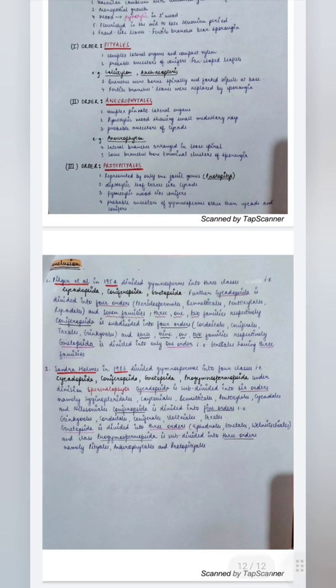So now, conclusion of the whole topic. First one is Pilger et al. In 1954 divided gymnosperms into three classes, that is Cycadopsida, Coniferopsida and Nitopsida. Further, Cycadopsida is divided into four orders: Pteridospermales, Bennytitales, Pentoxylales and Cycadales.